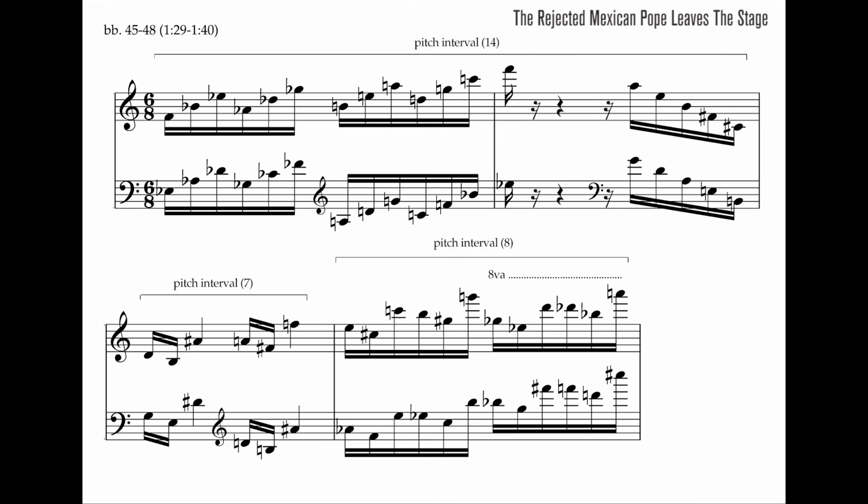One of the pieces from the event, The Rejected Mexican Pope Leaves the Stage, has fixed pitch intervals arranged successively within a sequence. In the piano, a short sequence unfolds with pitch interval 14 in bars 45 to 46, pitch interval 7 in bar 47, and pitch interval 8 in bar 48.